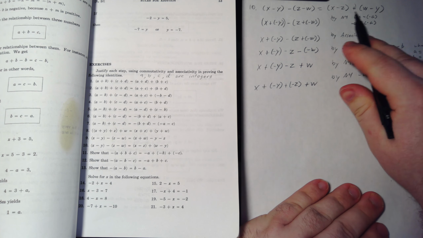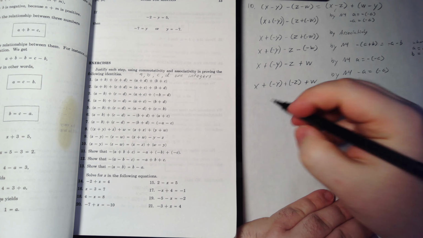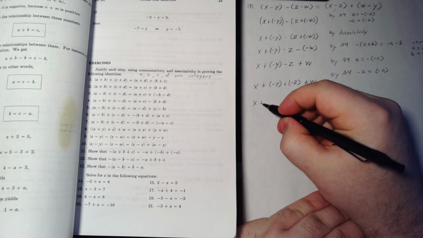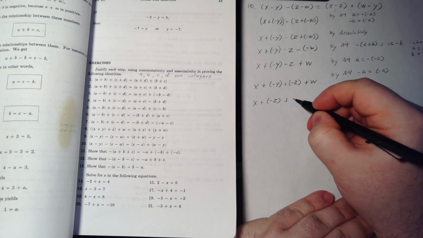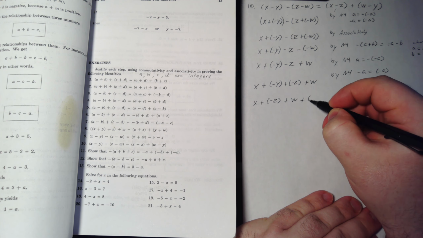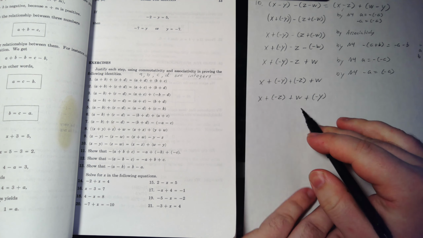Okay, so everything's nice and ready to be moved around. And we want the ordering x, z, w, y. Alright, so let's get that. x plus minus z in parentheses plus w plus minus y in parentheses.